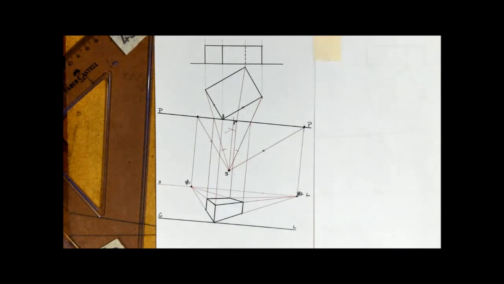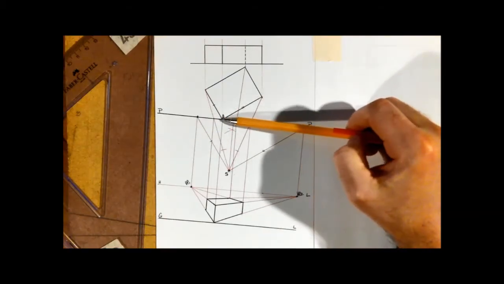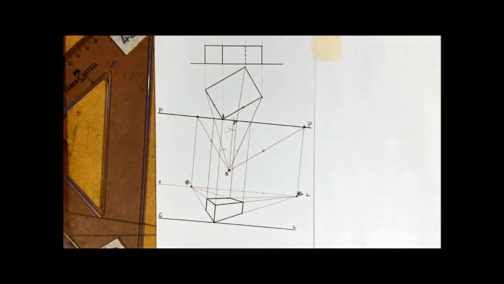Now what I'm going to do is I'm going to pan now to the second drawing, where in this case our picture plane wasn't right on the corner A, it was actually in front. So I'm going to pan to that there now.